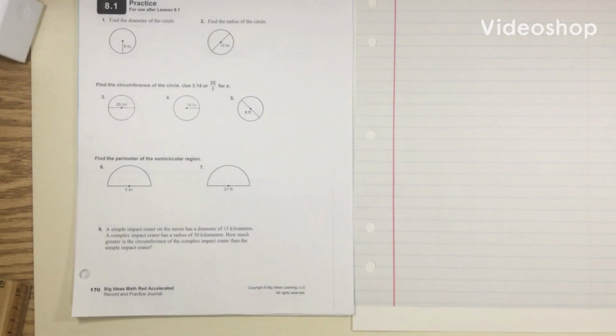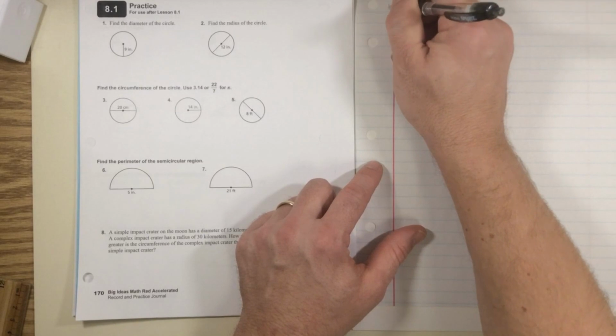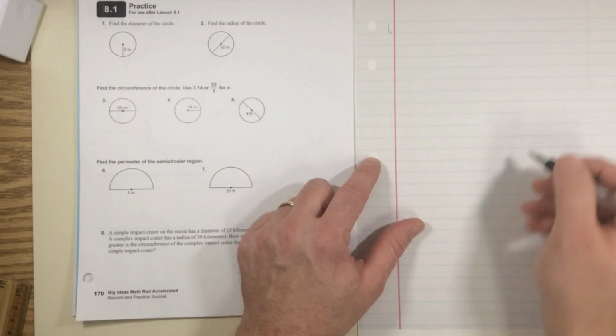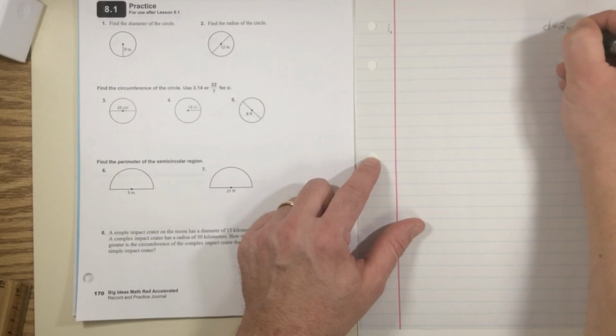Hey, we're on chapter 8, section 1, which is journal page 170. And here we go. Find the diameter of the circle. Well, we've got some formulas that we're going to use. Diameter equals 2 times the radius.